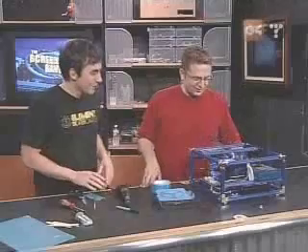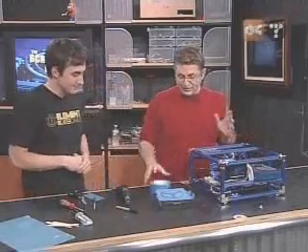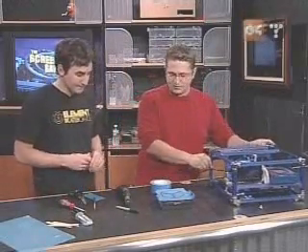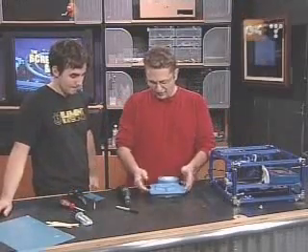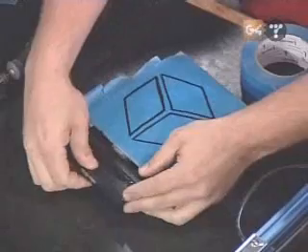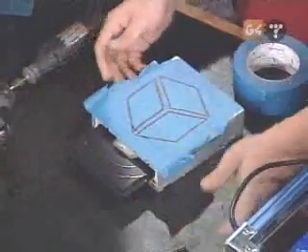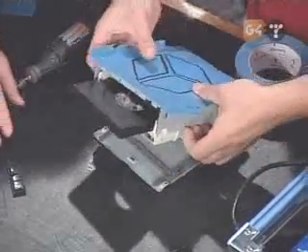So, how do we make something like this? It's really easy. It'll cost you probably about 10 or 15 bucks maximum. Basically, you're going to start with your regular drive, and of course, we'll pull all of our components off of it. I've already unscrewed everything.